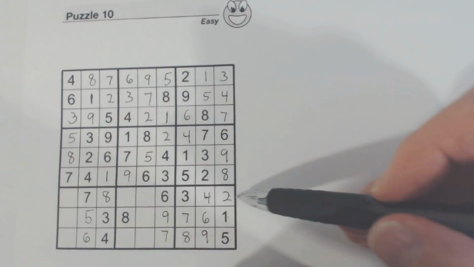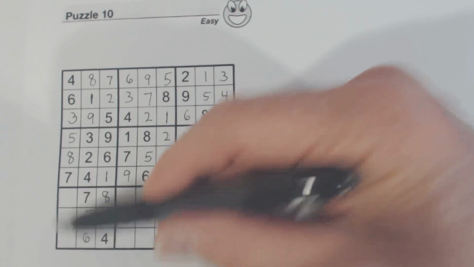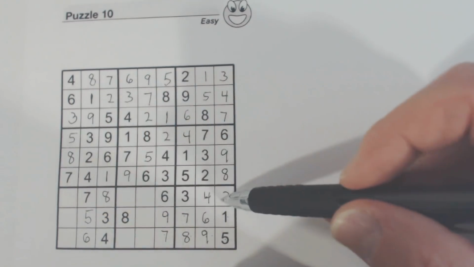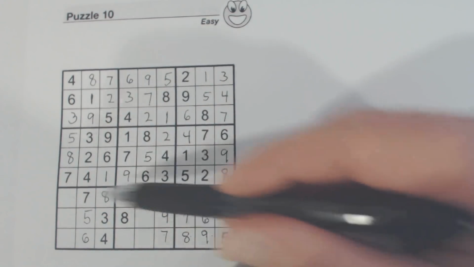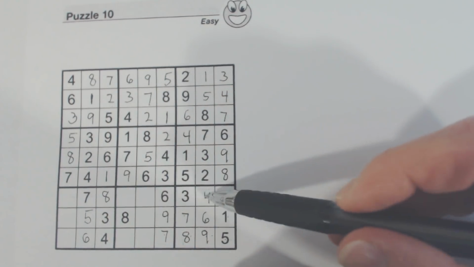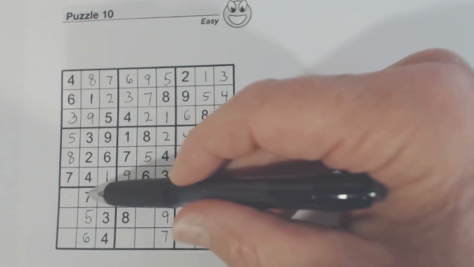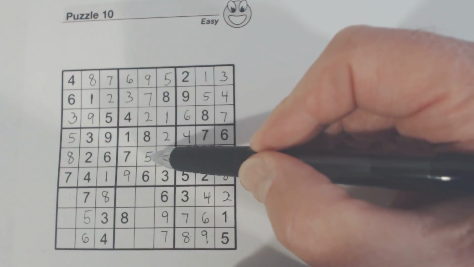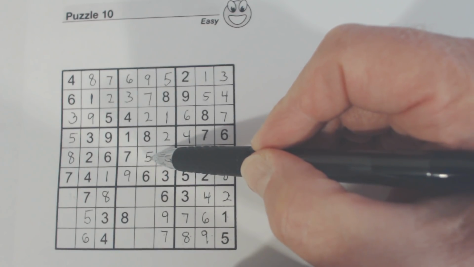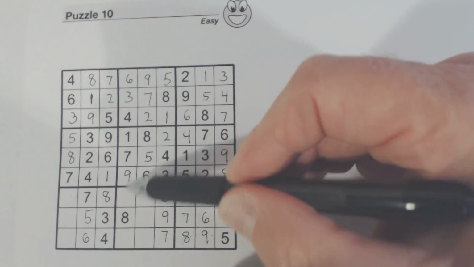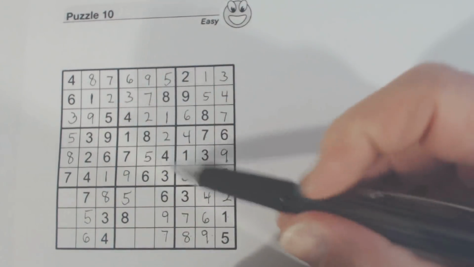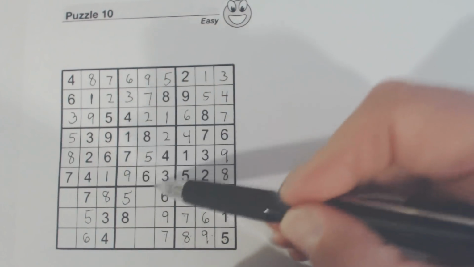Let's look at this row right here. We had 1, 2, and 9 here that we couldn't solve. But let's look at this row right here and see if we can solve that. We're missing 1, 5, and 9. Okay, there's a 5. There's a 1 and a 9, so we know that's a 5. There's 2 of the 3 numbers. Okay, what's left? 1 and 9.